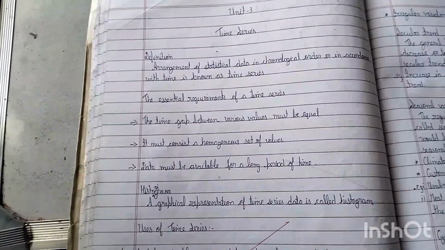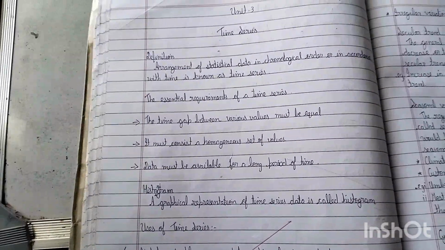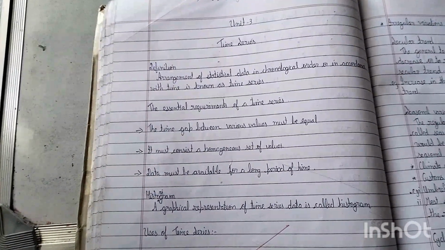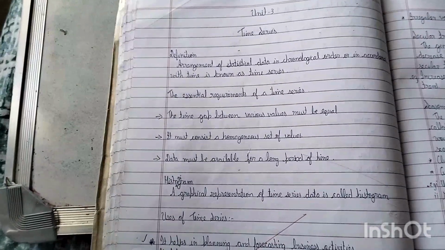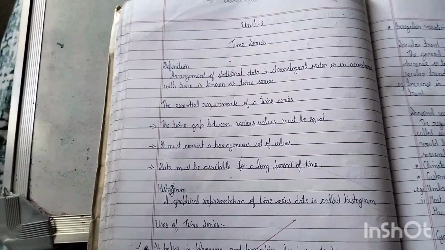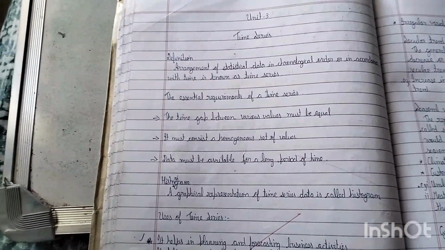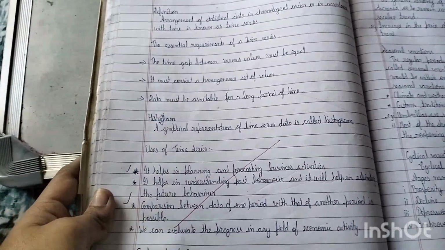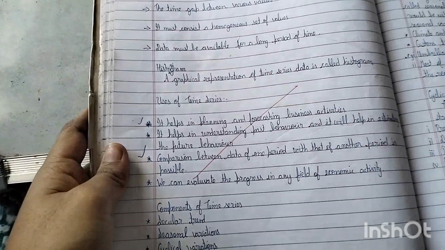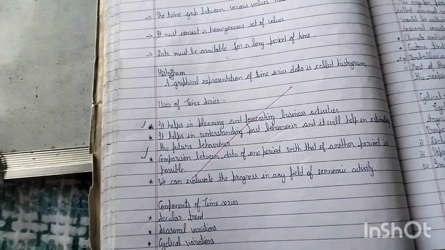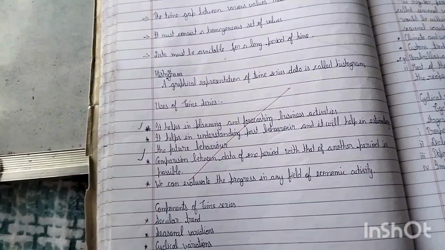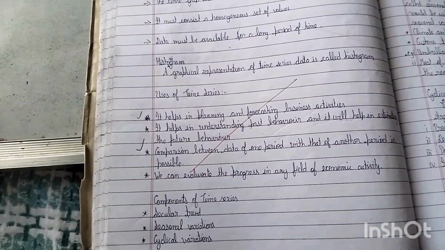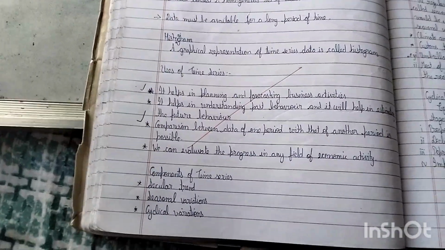Arrangement of statistical data in chronological order or in accordance with time is a time series. The essential requirements: the time gap between various values must be equal and it must consist of a homogeneous set of values. Histogram is a graphical representation of time series data. Uses of time series: it helps in planning and forecasting business activities, and comparison between data of one period with that of another period is also possible.